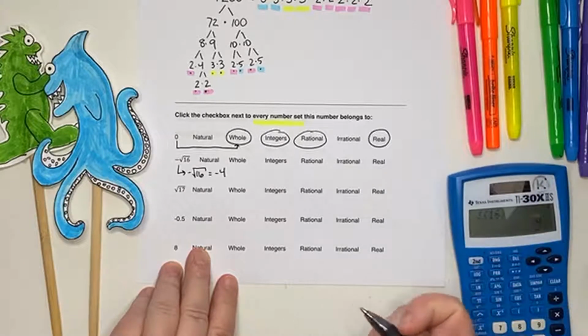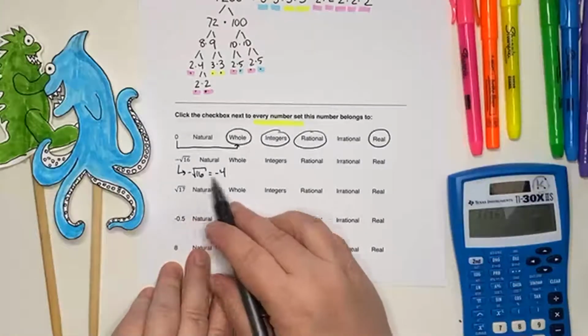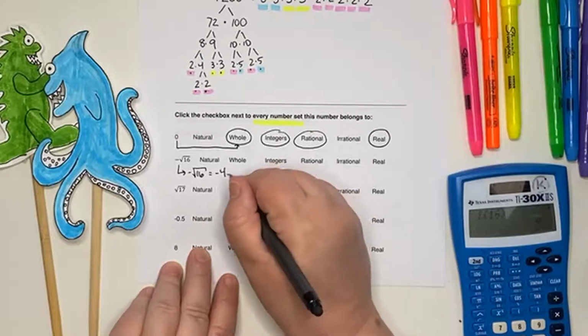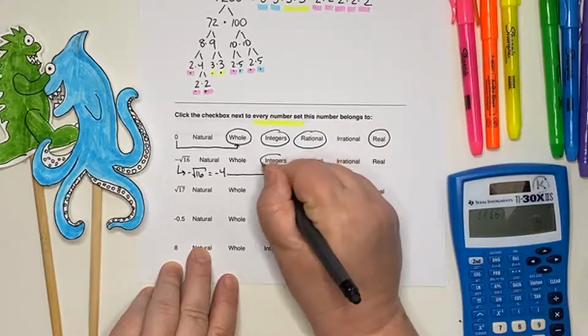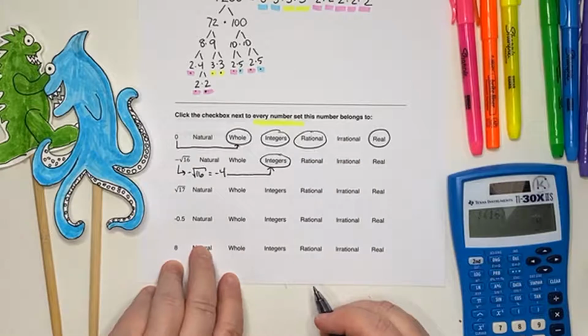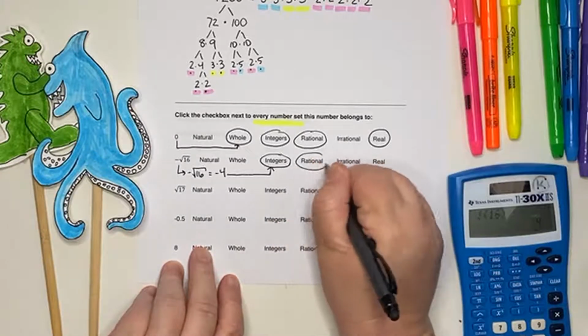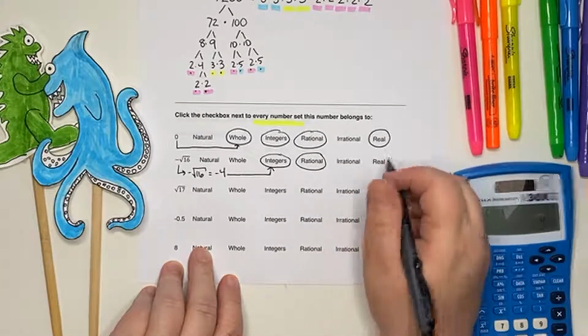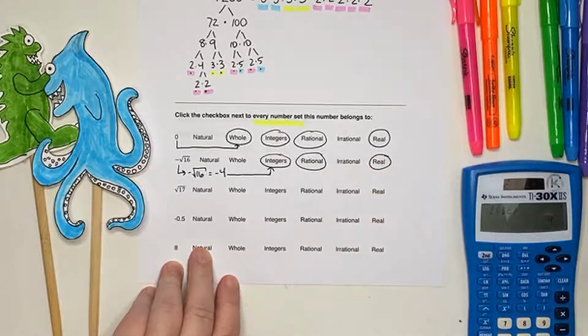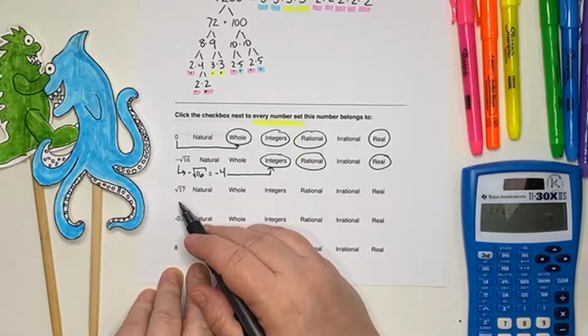Now, it's a great number, but this is not an irrational number. This is just our friend, the integer. Now, if you're an integer, you're also rational. Skip irrational, that's a special group, and go to real. Woohoo. Okay, next up, square root of 17, or radical 17.